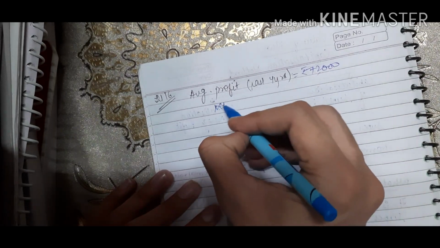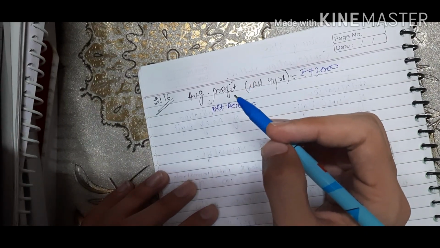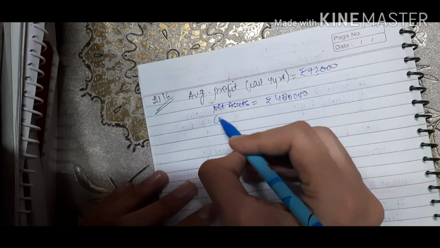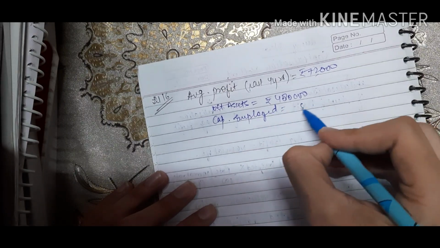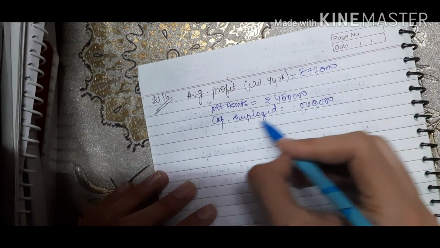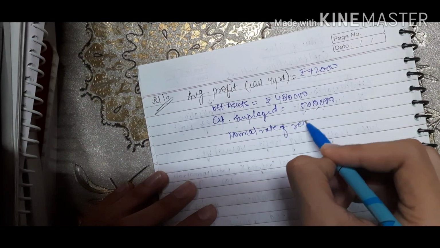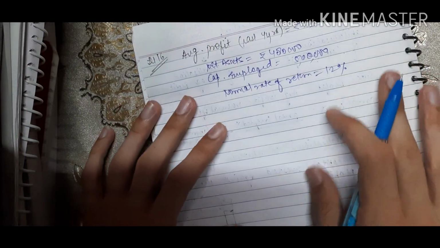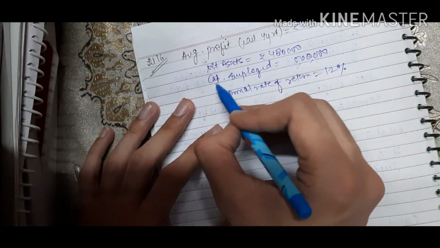Net assets given 4,80,000 and capital employed given is 5 lakh, and normal rate of return is 12%.